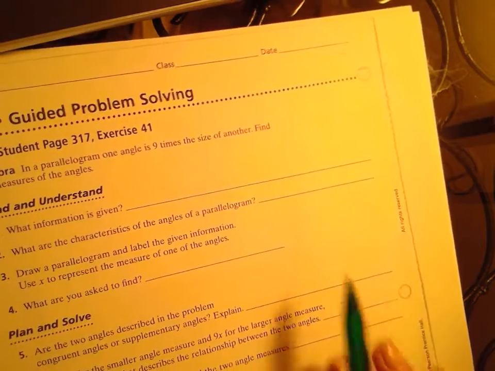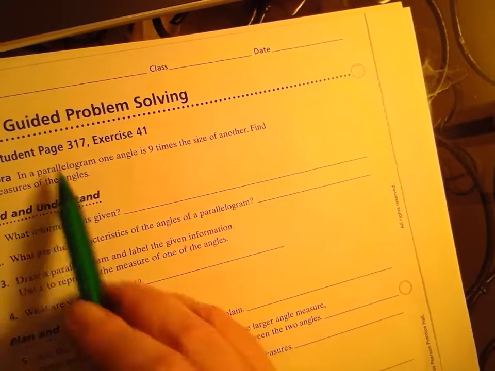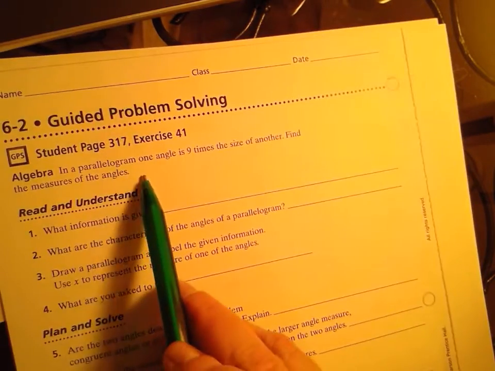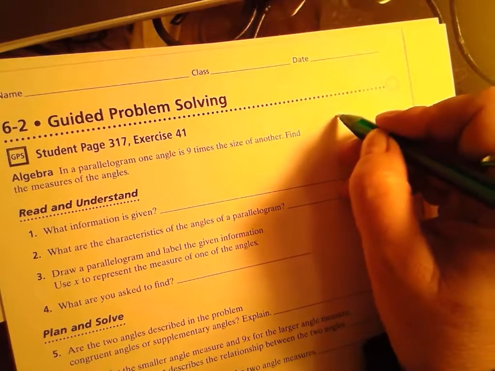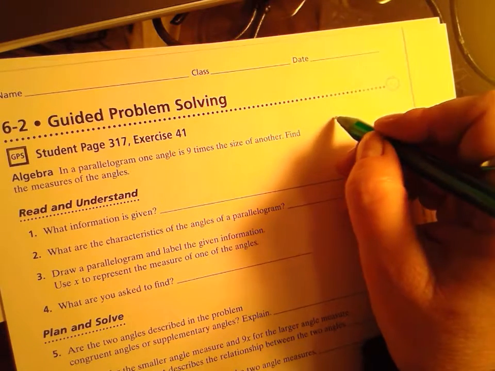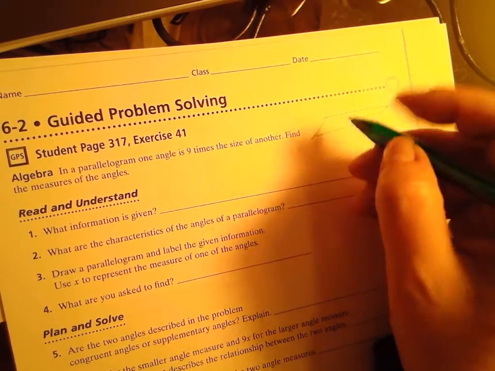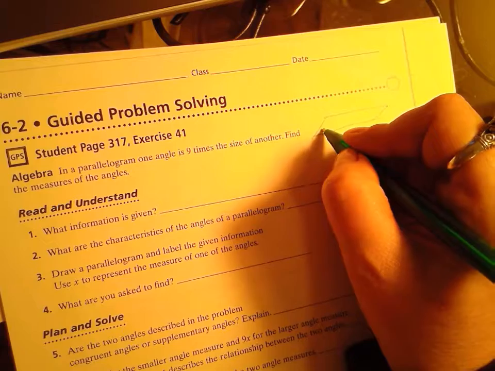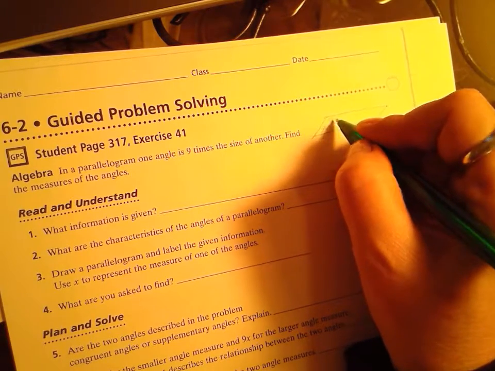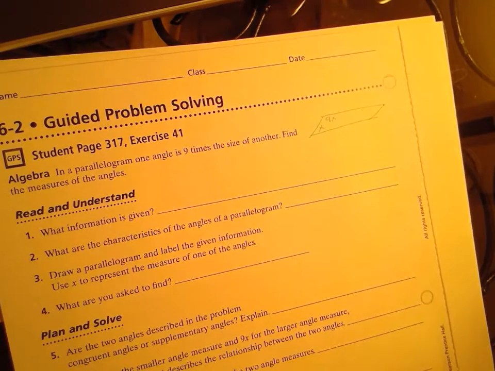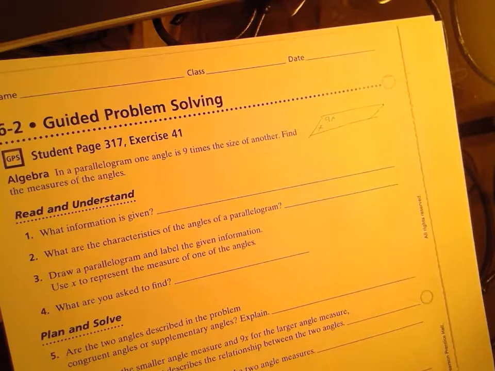Let's try another problem. We're told that we have a parallelogram with one angle 9 times the size of the other. So this angle is x, this angle is 9x. What is the measure of the angles?